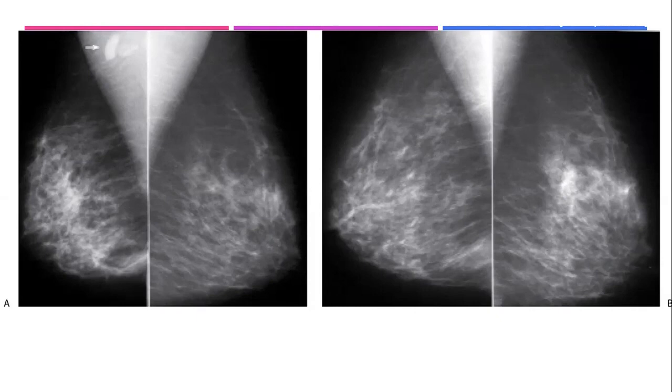I think the abnormality is on the right breast. Why did you say the right breast? Because there is global asymmetry with architectural distortion. Excellent, well done.